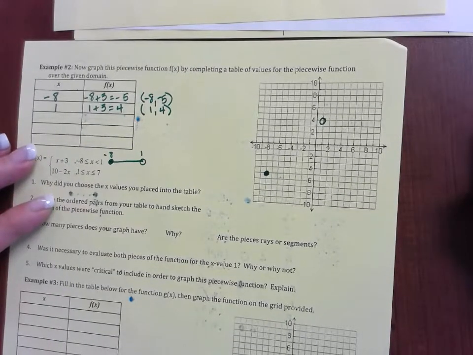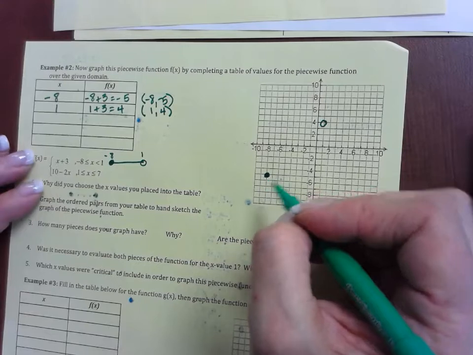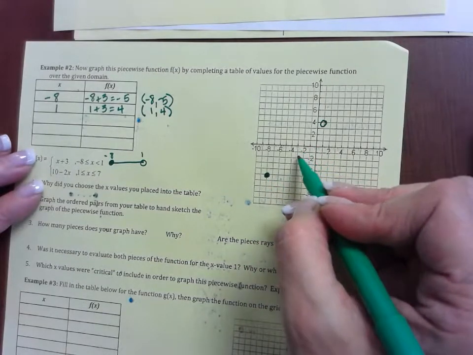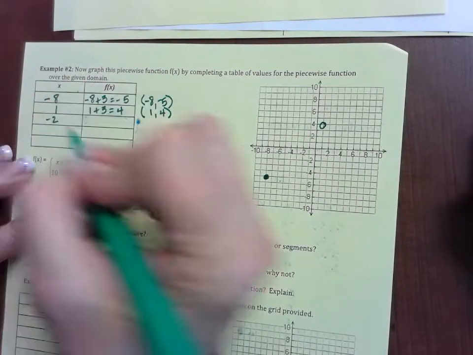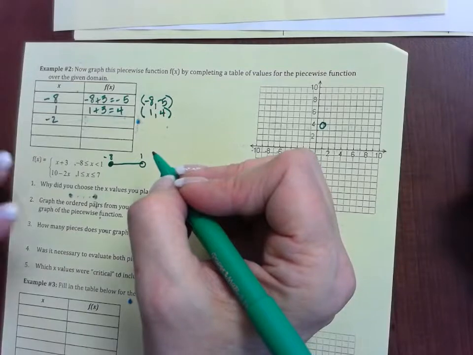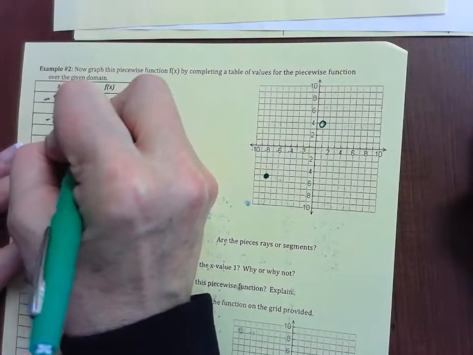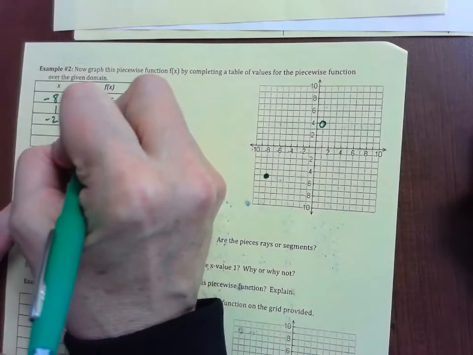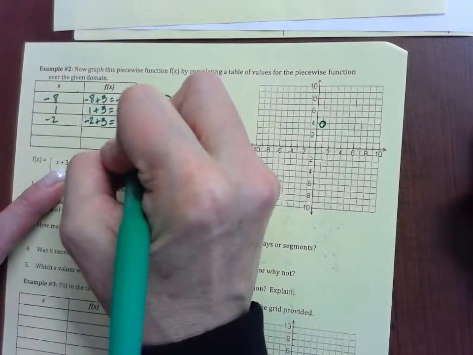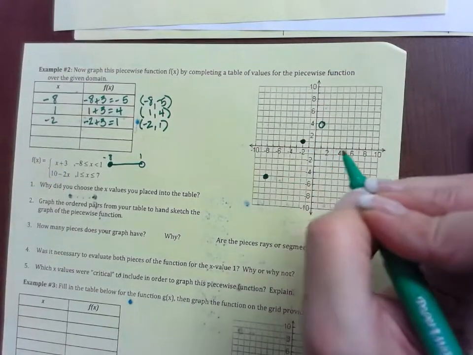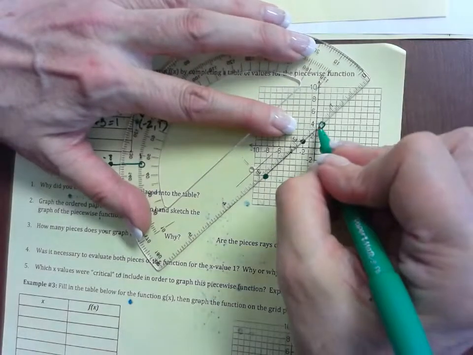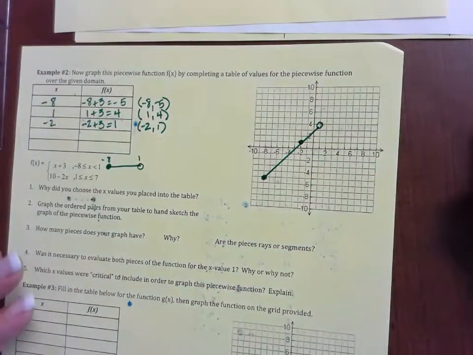I mean, technically, yeah. You could do a point in the middle. Let's say I want to do, let's see, what's between 1 and negative 8? I don't know. Let's say negative 2. Just to make sure. So I would have negative 2 plus 3. That's going to give me 1. And that's definitely on that line. So I'm good. You don't have to really. I like to check myself just to make sure.